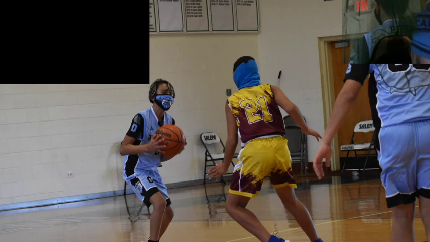Okay, so here. Ball starts here. We're going to pass. That guard is going to have the ball here. Rotate over. Rotate over. Rotate over. Remember, our guard's still right here. So this is the rotations.